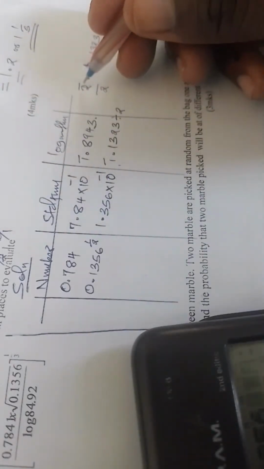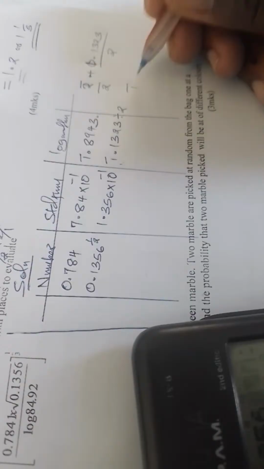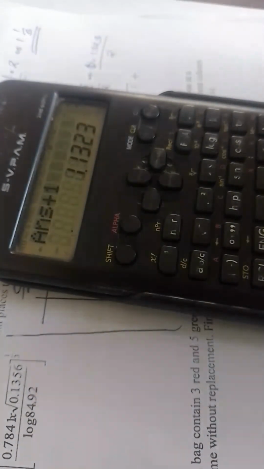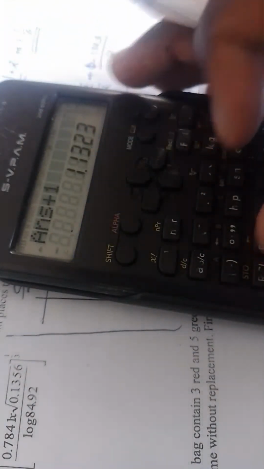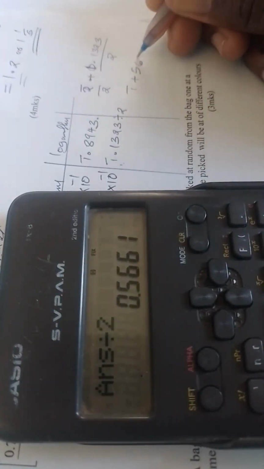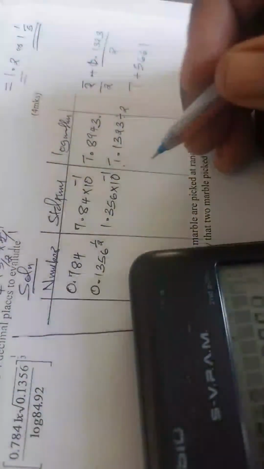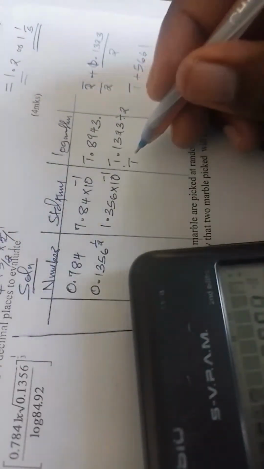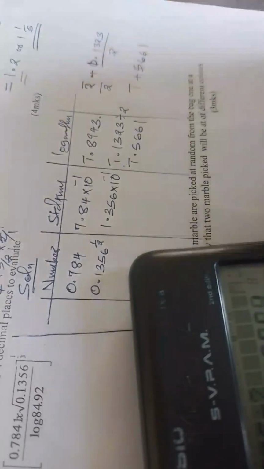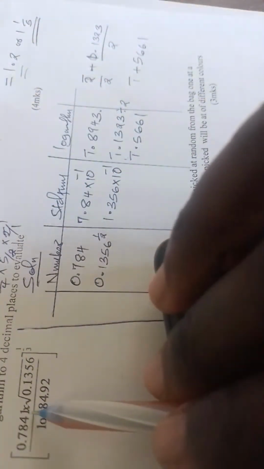Then bar 2 divided by 2 is bar 1, and 1.1323 divided by 2 is 0.5661. So finally this one will give us bar 1.5661.